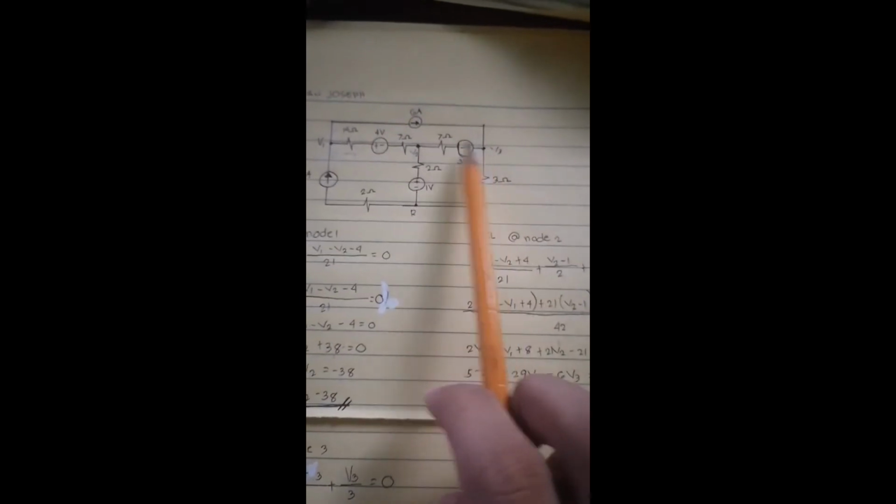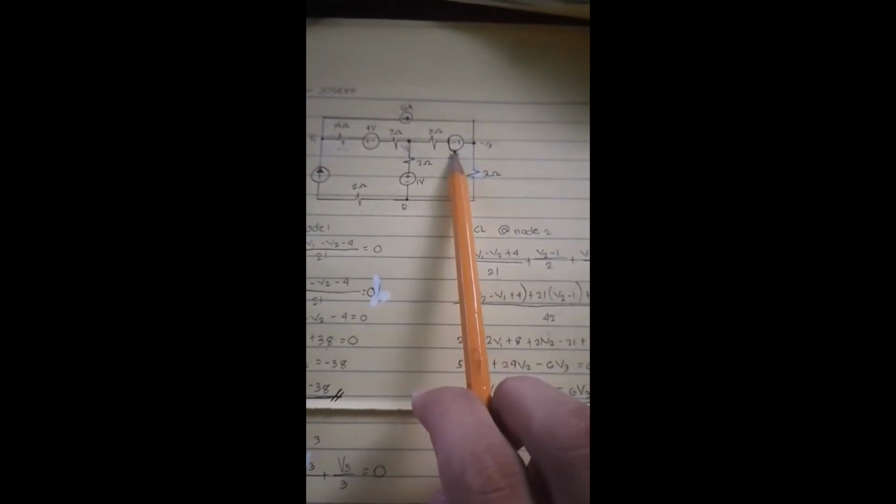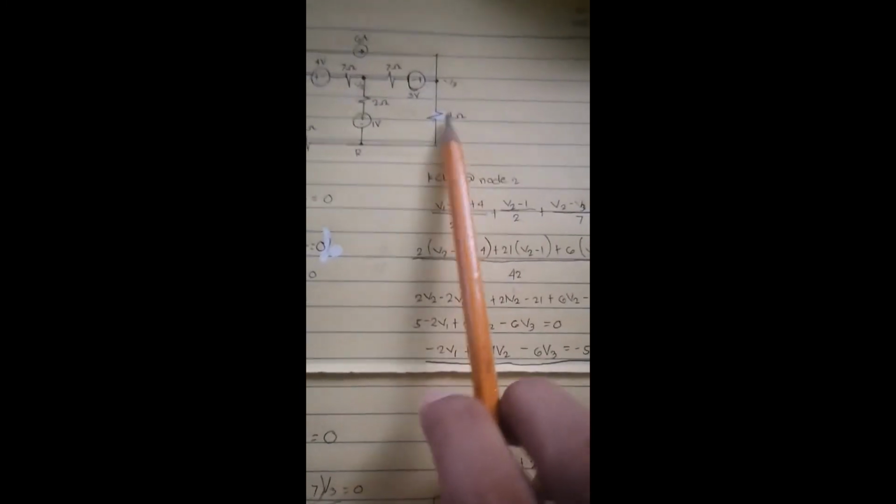KCL at node 3. So negative 6 plus V3 minus V2 minus 3 all over 7. So this is our V3 minus this node minus this voltage source all over this resistor. Then the next one, plus V3 all over 3, V3 all over this resistor 3, is equal to 0.